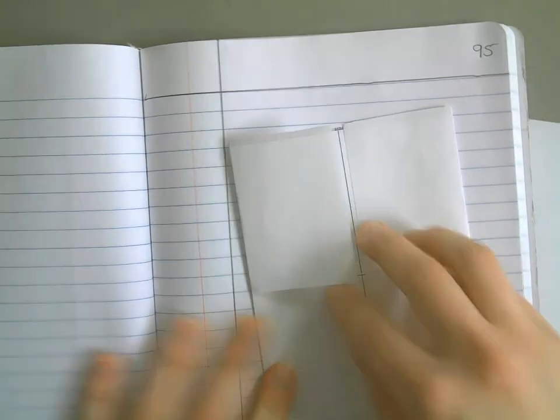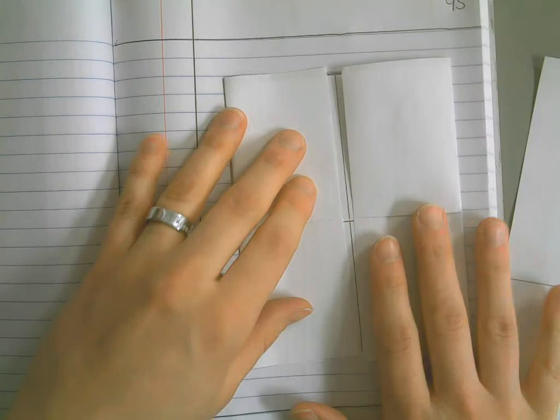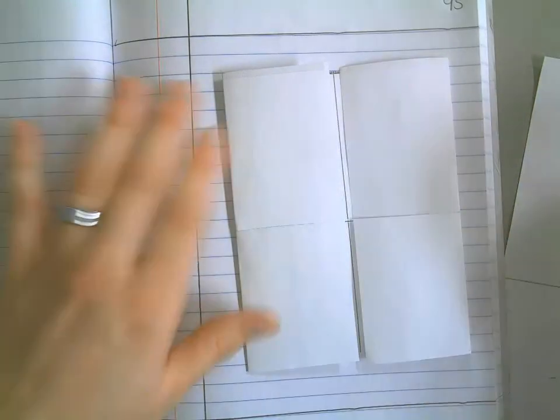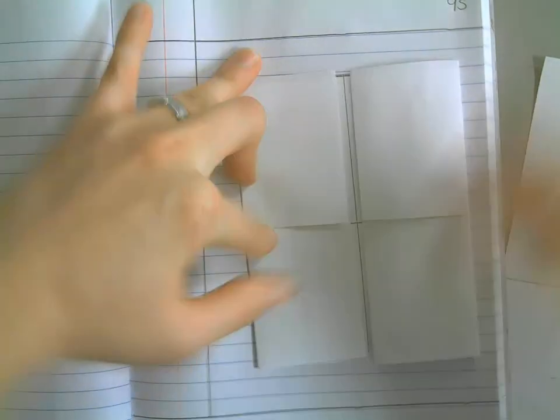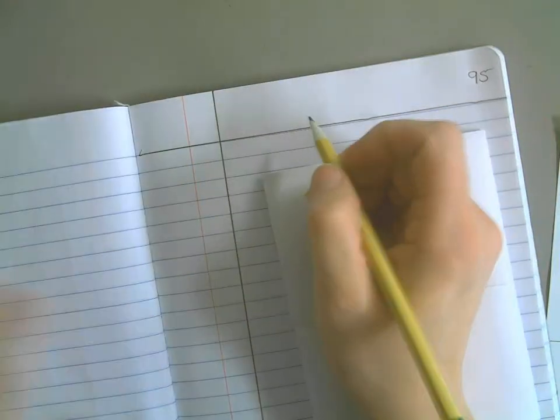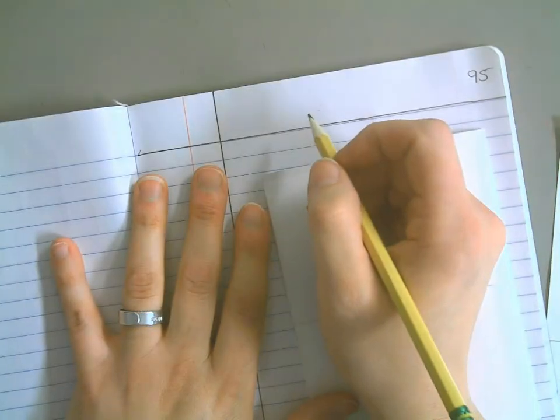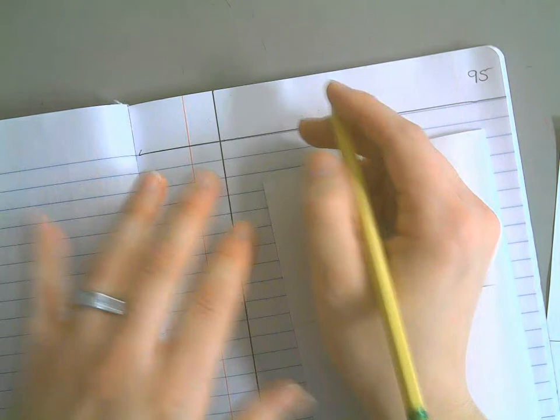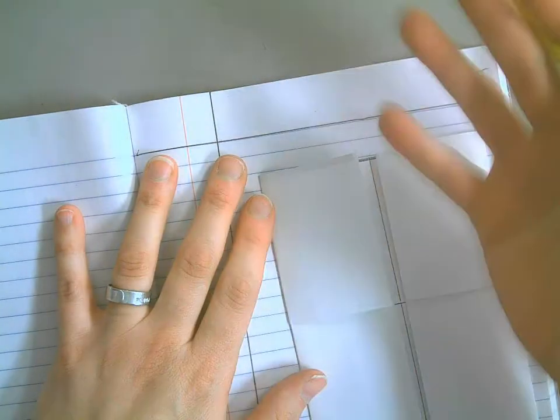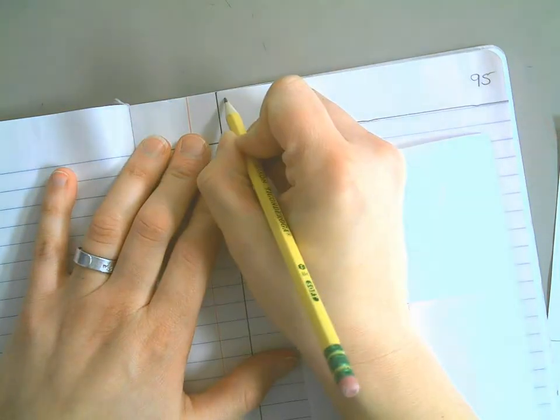We are eventually going to tape this into our notebook, but I'm not going to tape it in until I'm completely done so that when I'm writing on it, I don't have to worry about writing on tape. So today, we are going to be talking about true equations and true inequalities. We're going to be able to decide if they're true or not.